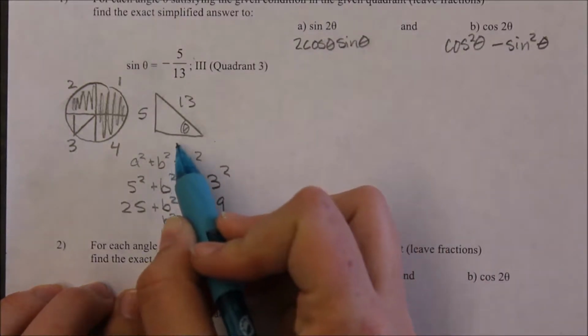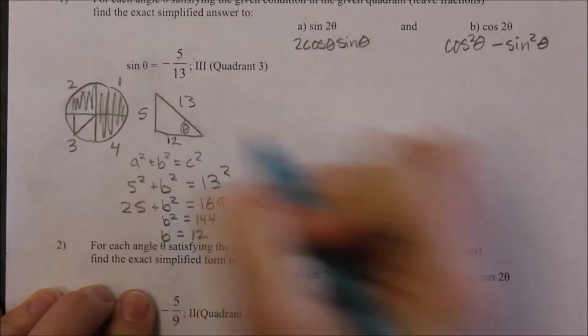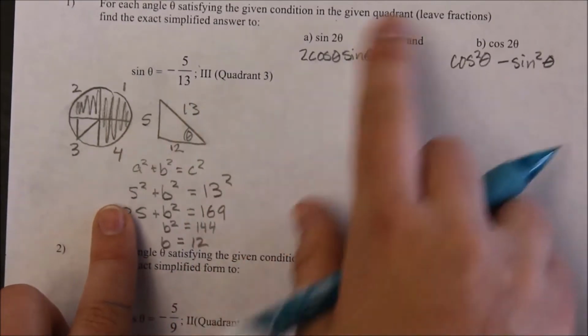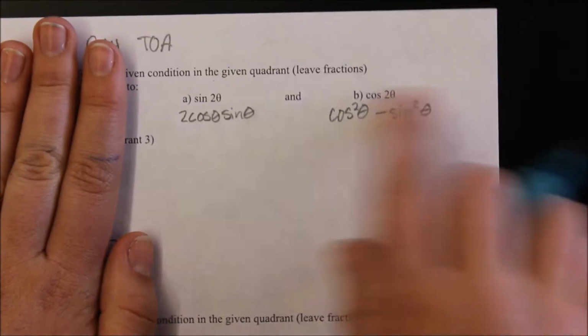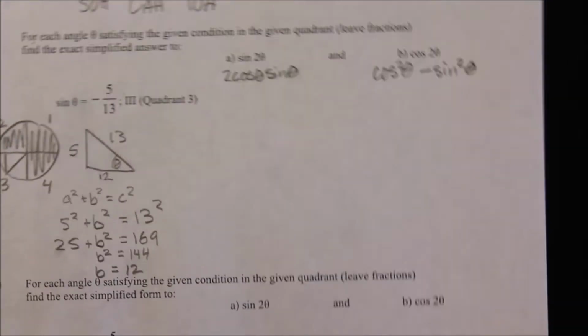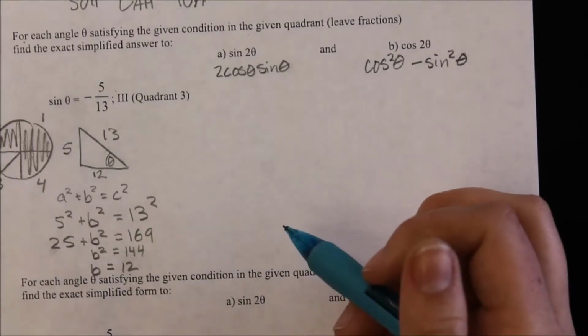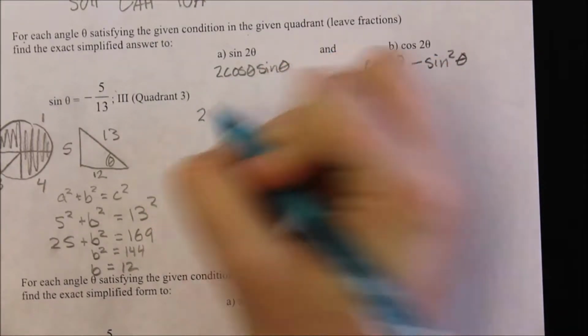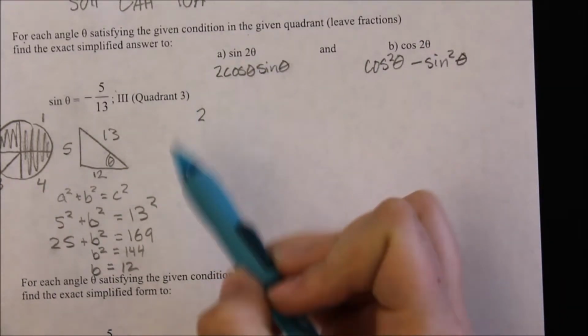Okay, so our missing side is 12. We've got all our components. Now we can actually move over to the problem. Let's do A first. With our rule that we wrote down, let's plug in the 2, which stays, multiplied by our cosine.